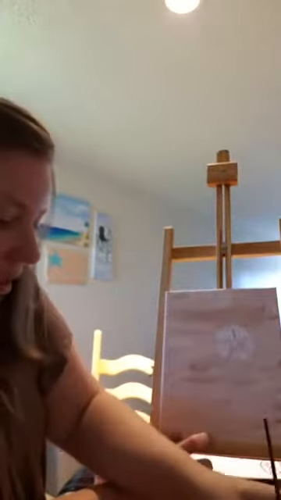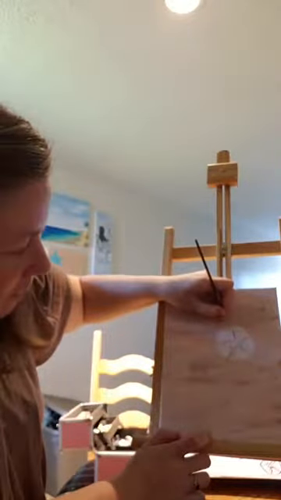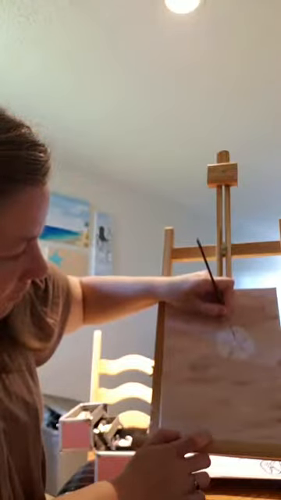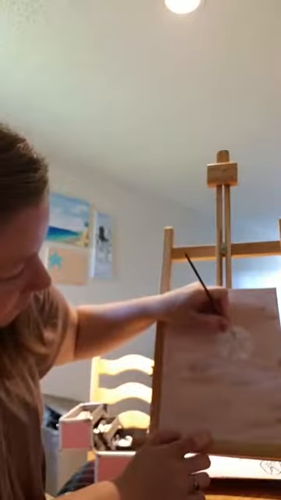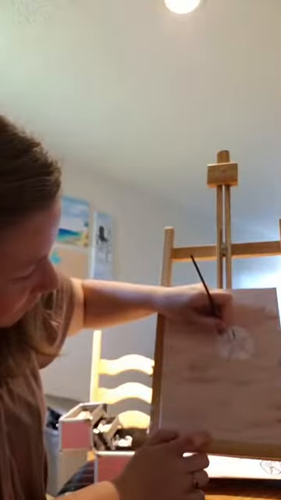Make sure to completely fill in the little ones at the tops. There you go. Nice and dark. Okay, moving on to the next.